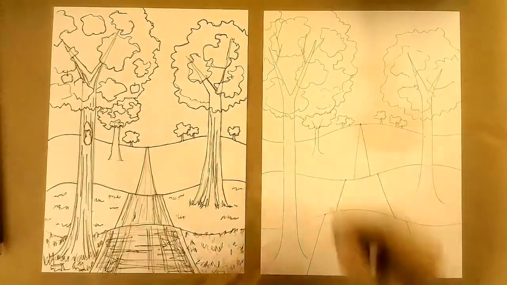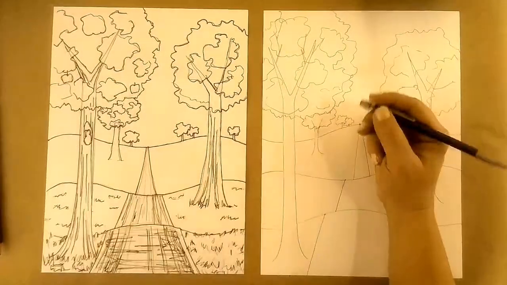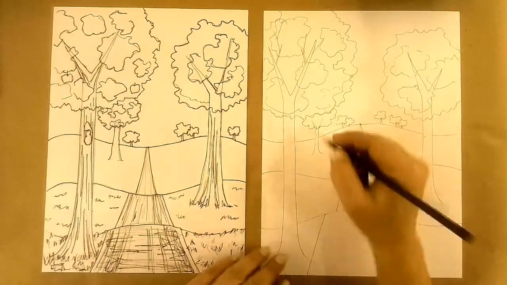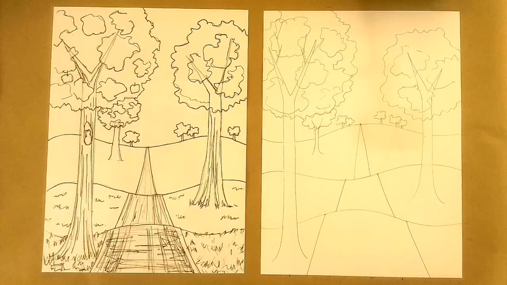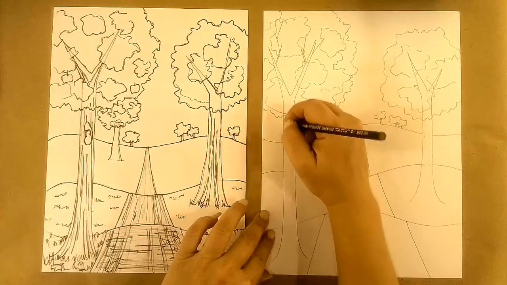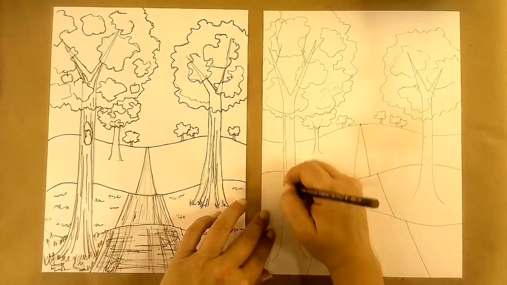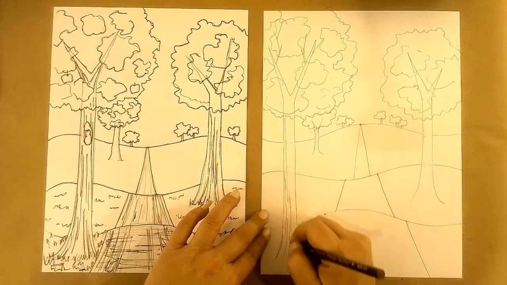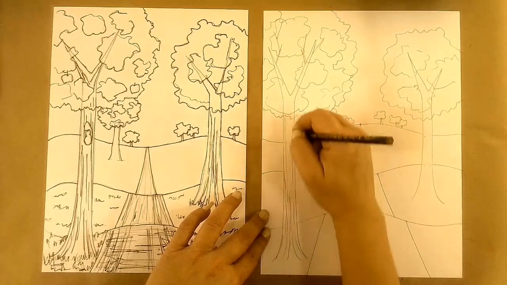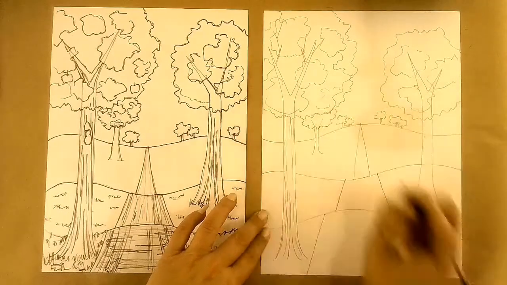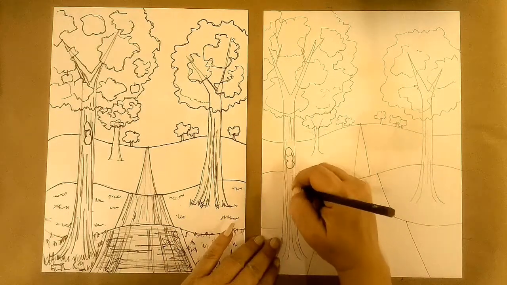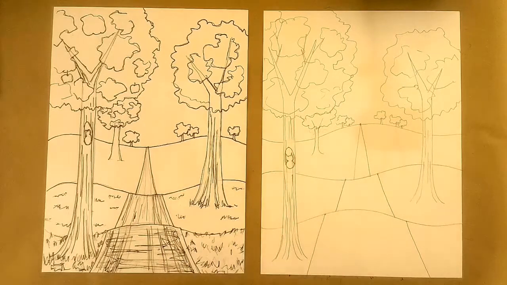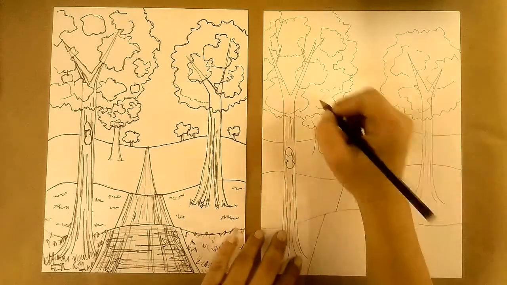Then we can go ahead and add some detail to our nearest objects in the foreground and a little bit of detail in the middle ground. I like to add some bark lines in my tree. If you're going to color this project, you might wait to do this and do it with crayon, marker, or colored pencil. My tree in my middle ground, again, is not going to show as much detail in the bark, and it's not going to have as much detail in the leaves either.